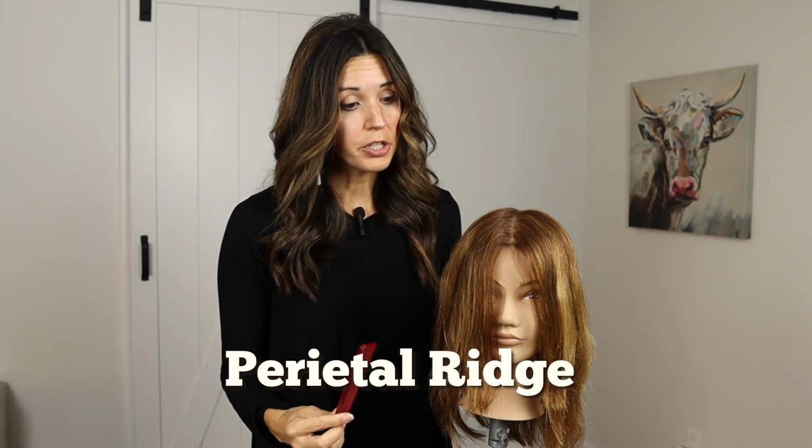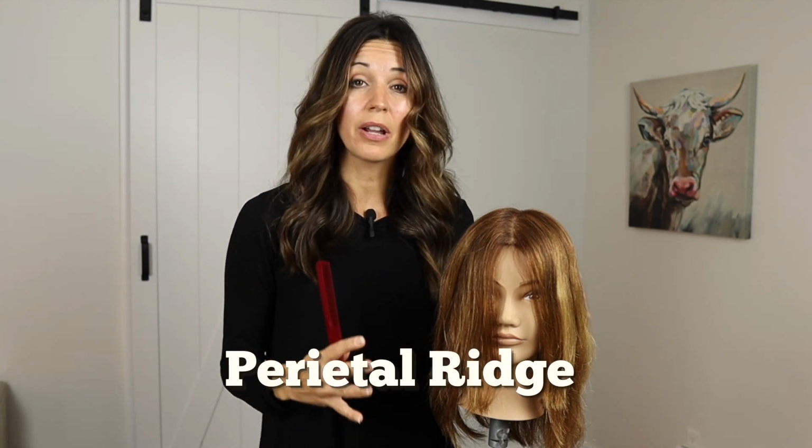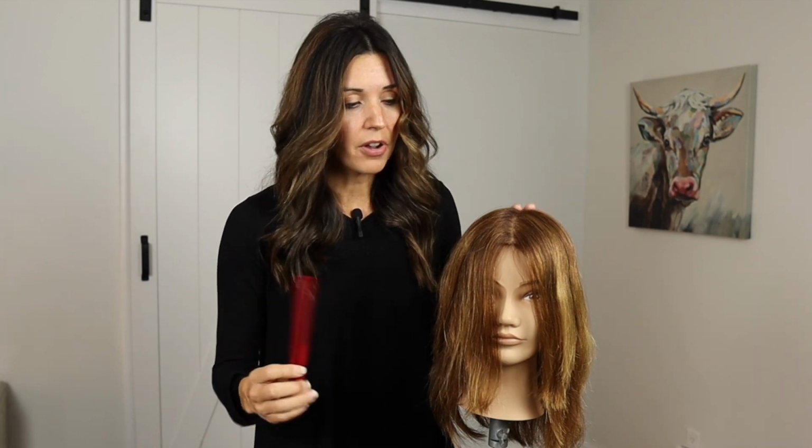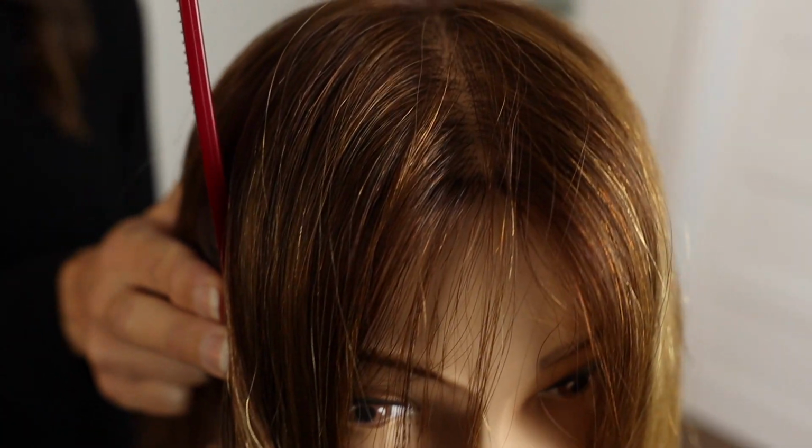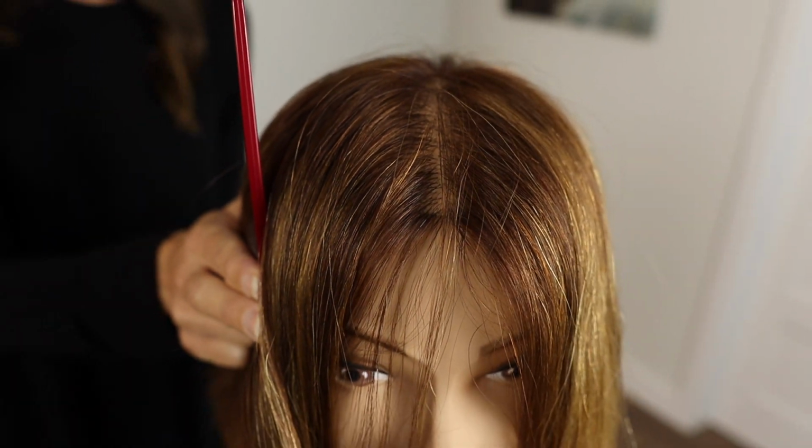The next reference point that we're going to find is the parietal ridge. The parietal ridge is the widest area of the head, and it's really easy to find too. When you lay a comb flat against the head, where the comb lifts away from the head, as you can see here, is the parietal ridge.